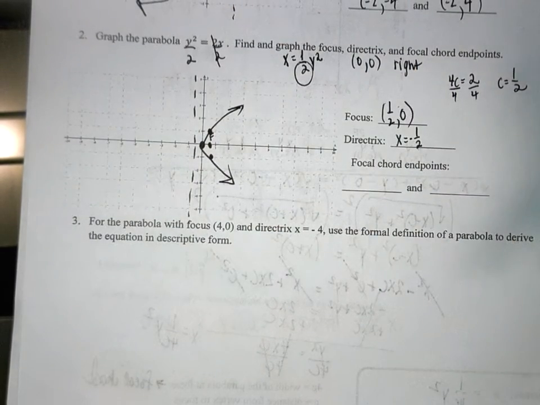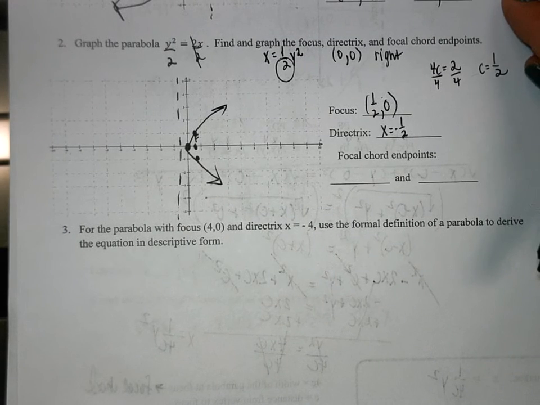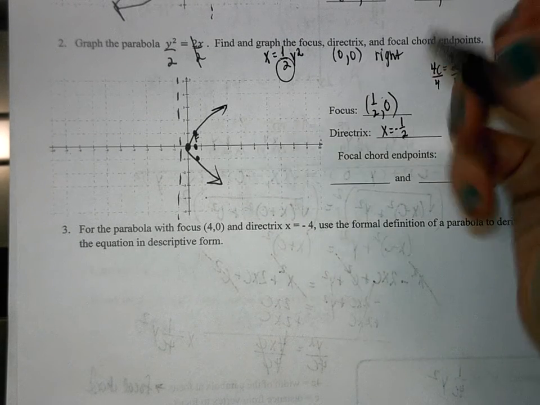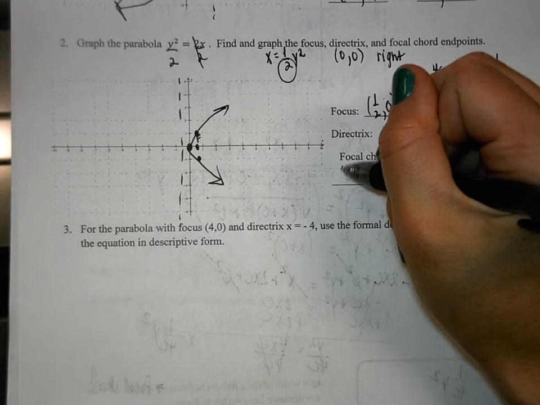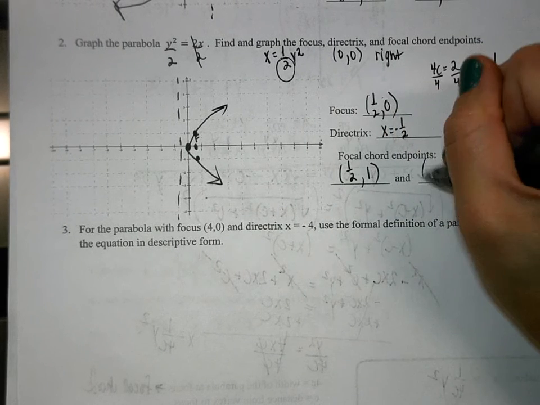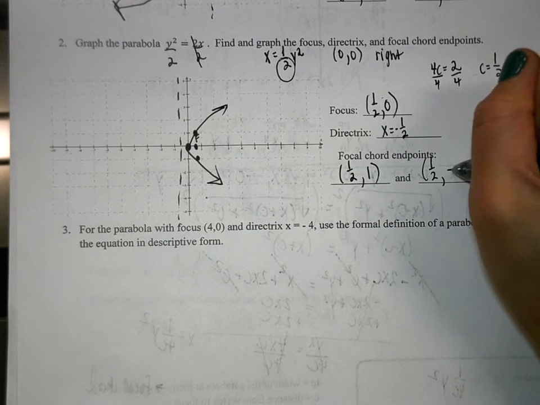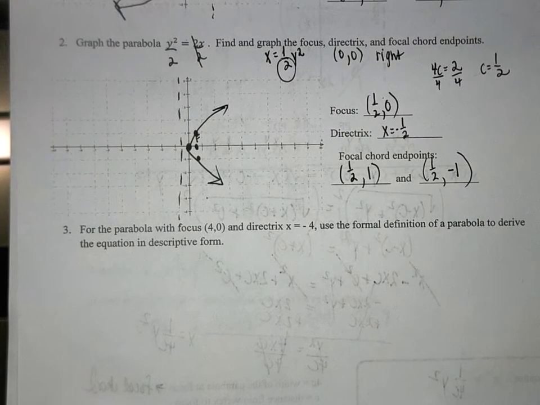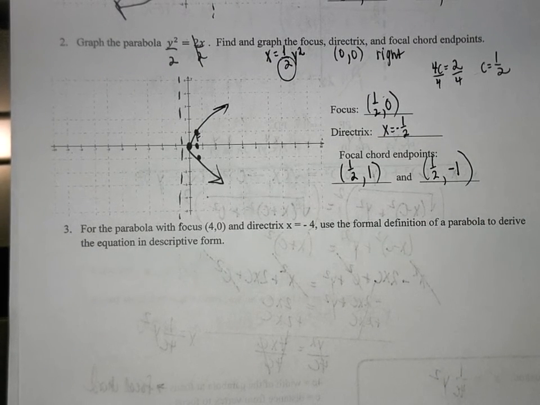And so the endpoints on my focal chord are at 1/2, 1, and 1/2, negative 1. Any questions?